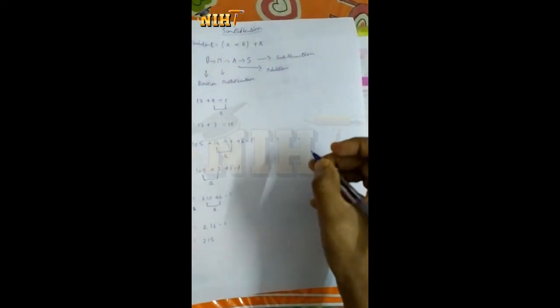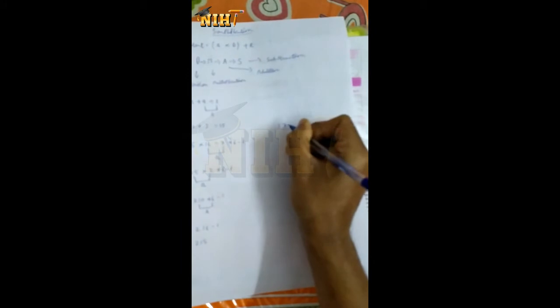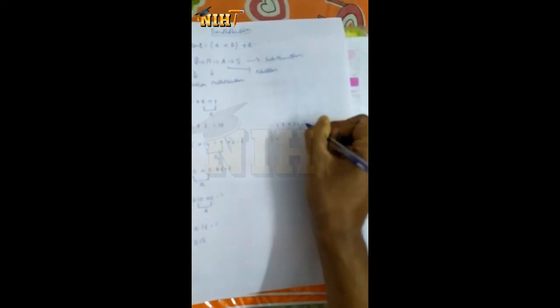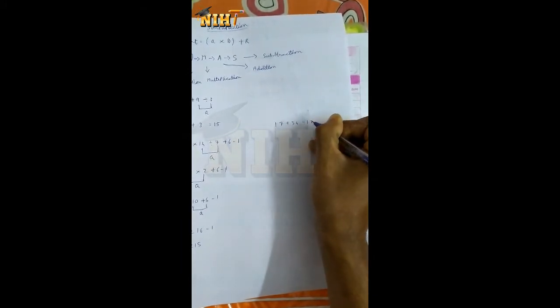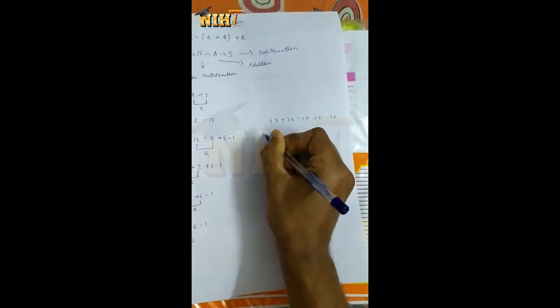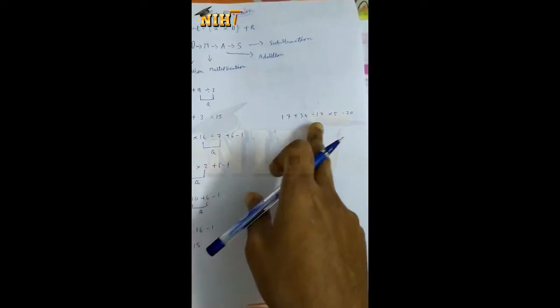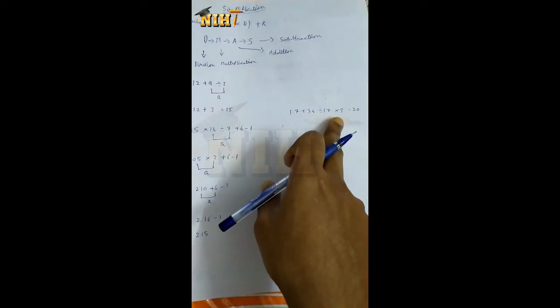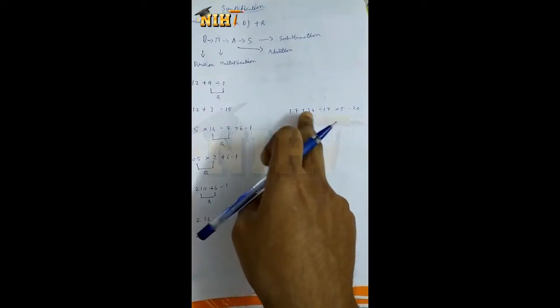Let us take another example: 17 plus 34 divided by 17 into 5 minus 20. In this equation, what we have to do at first is find the quotient.